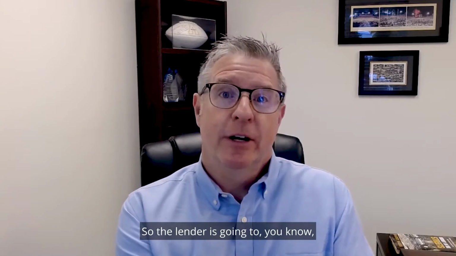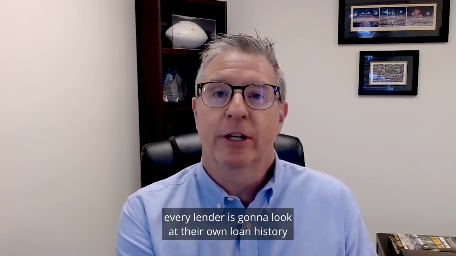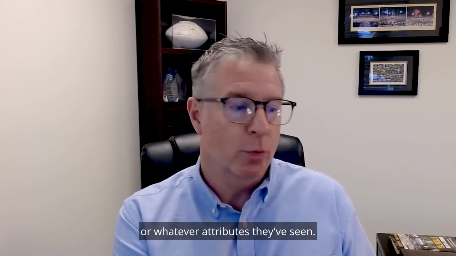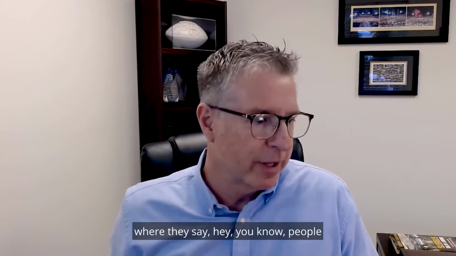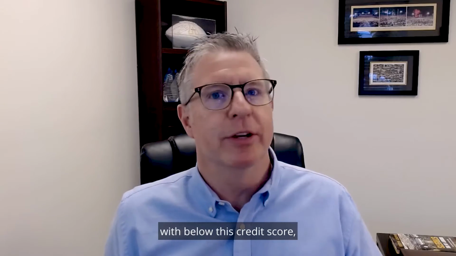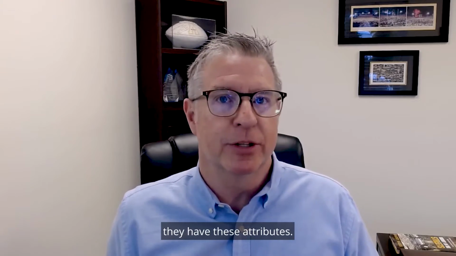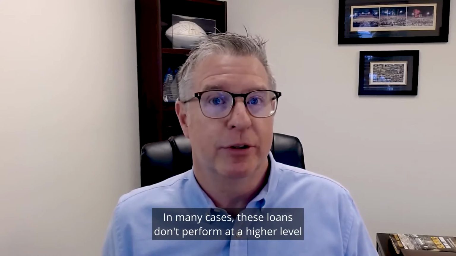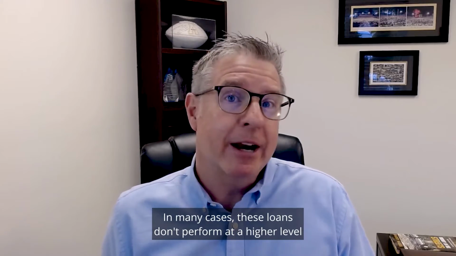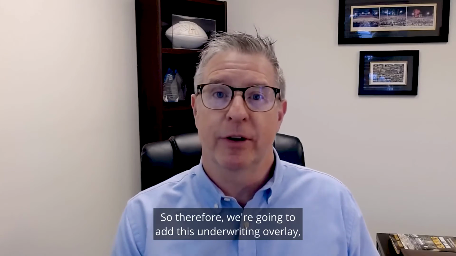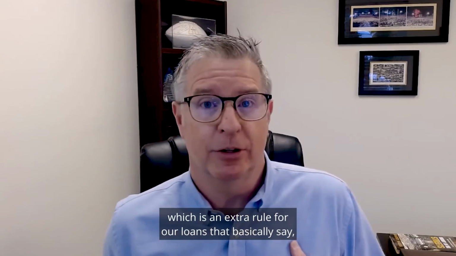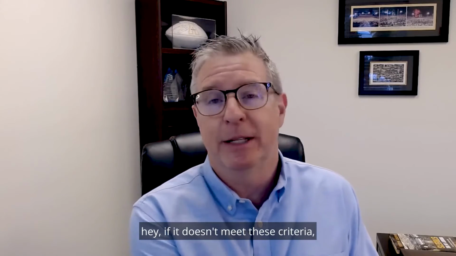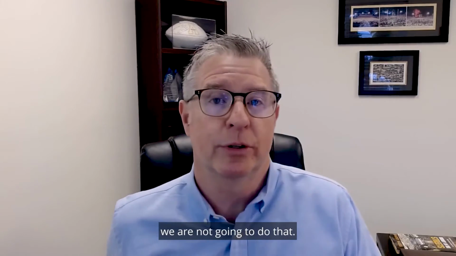So every lender looks at their own loan history and the attributes they've seen, and they might see a pattern where people below a certain credit score with certain attributes have loans that don't perform at a higher level than the normal loan population. Therefore, we're going to add this underwriting overlay, which is an extra rule for our loans that says, if it doesn't meet these criteria, we are not going to do that.